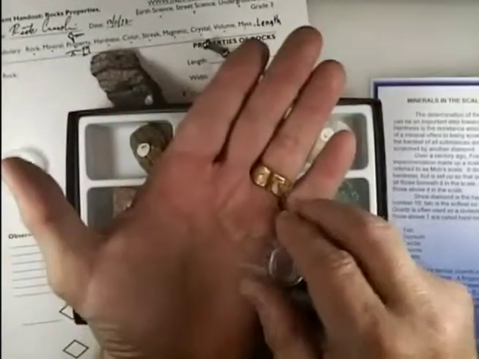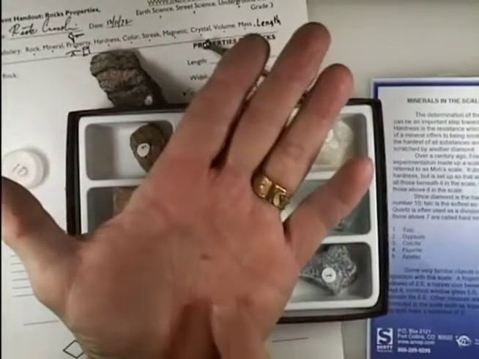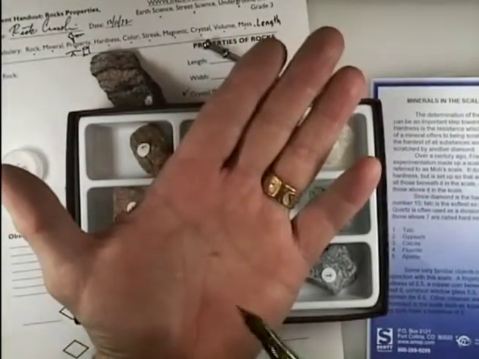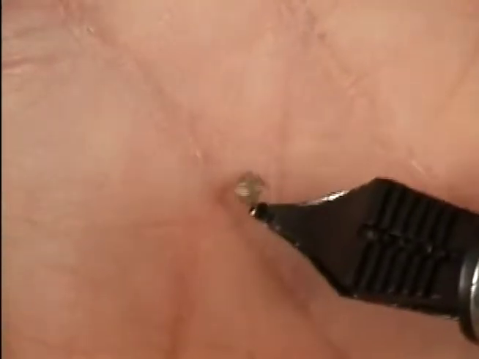And maybe you know what one of the hardest minerals is. See that little guy right there? Pretty small. It's right there. Let me show you. You know what it is? One of the hardest minerals in the world? I'll give you a hint. Girls love them.